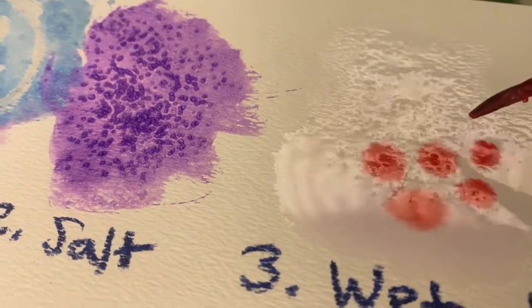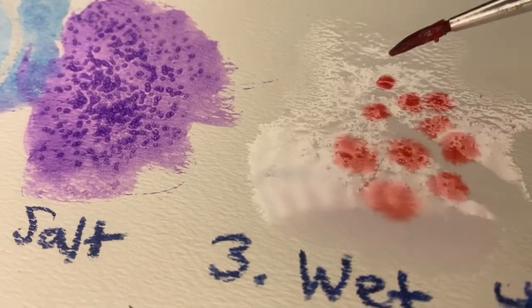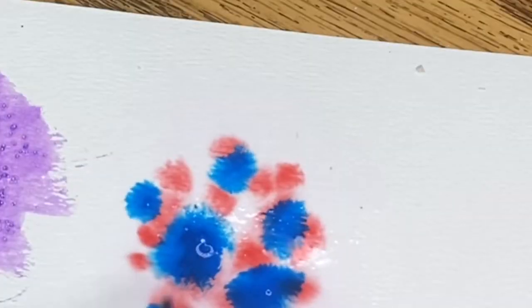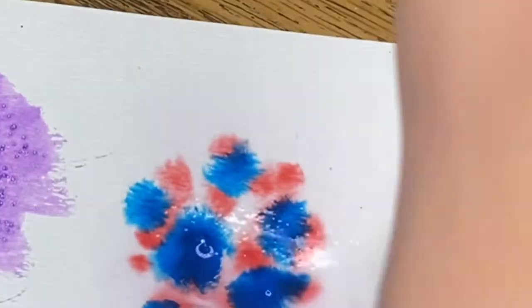And so this is really relaxing. You can do some really cool polka dot effects. Looks like fireworks sometimes to me. The more you press, the more paint, rather. You could switch, try out the wet on wet technique.